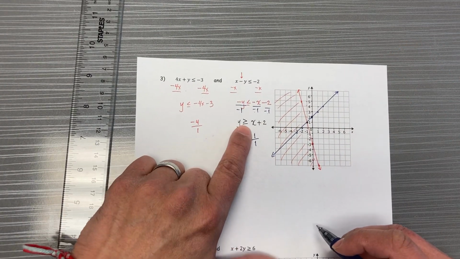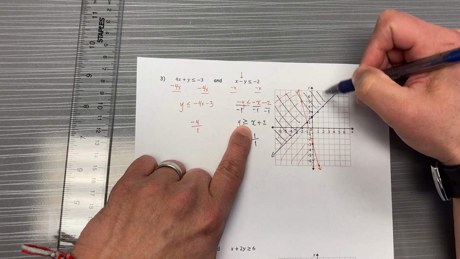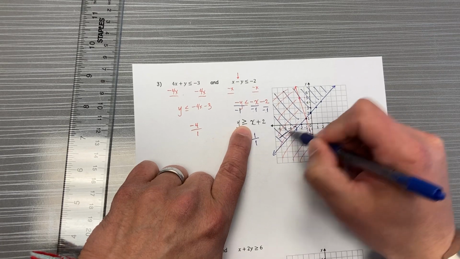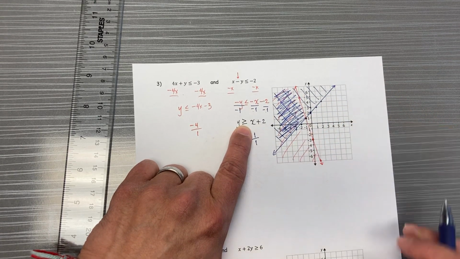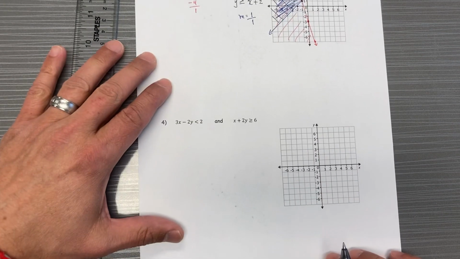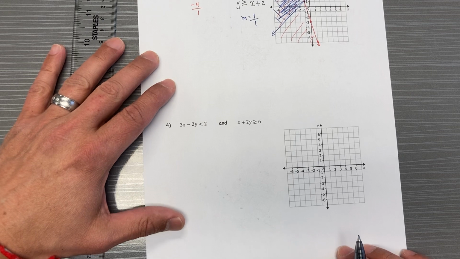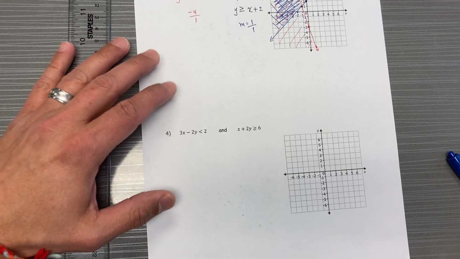And this is greater than, so we're going to shade above, right? And the part that overlaps is right over here. This section right over here. And that's your area of solution. And that's it. All right, number 4, same difference, okay? Same difference, we're going to do the same thing. Just one more example here.